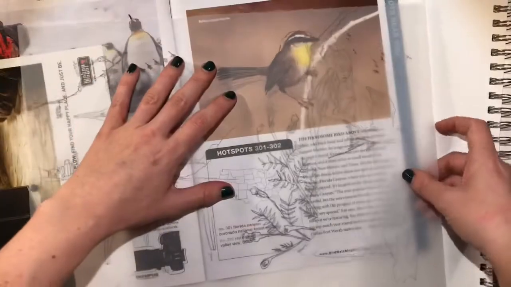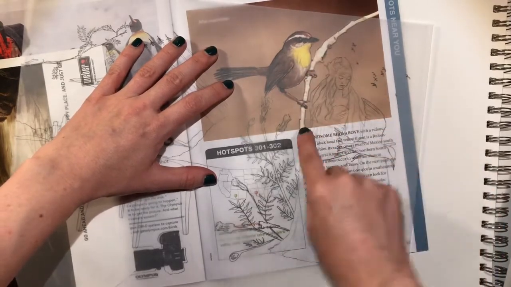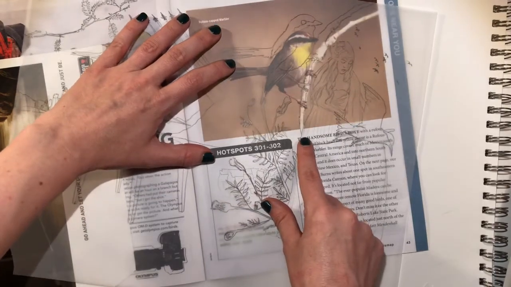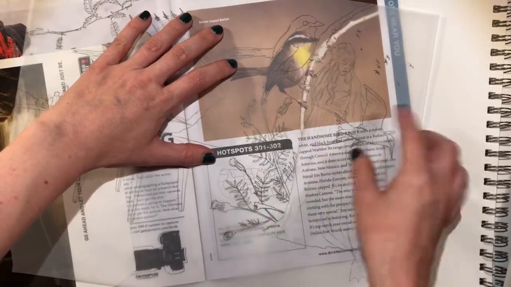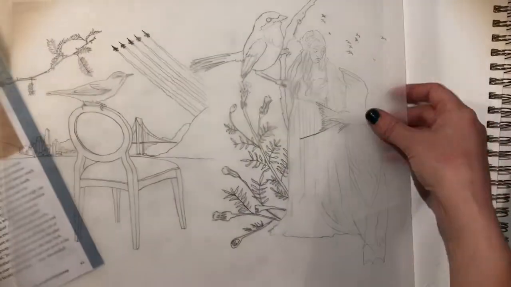I traced it. So I traced the branch and the branch stopped there and I needed just a little bit more. So then I simply shifted the branch up and drew it a second time. And that extended it just long enough to where it looks like it disappears behind her.